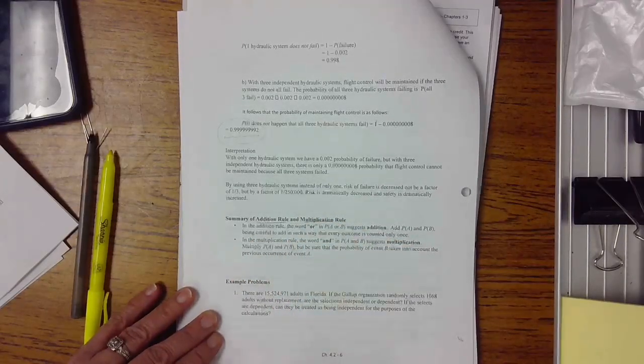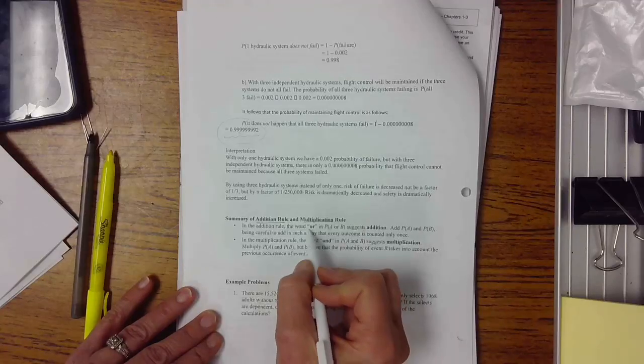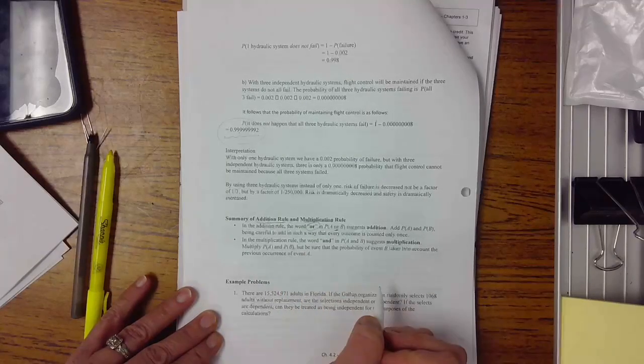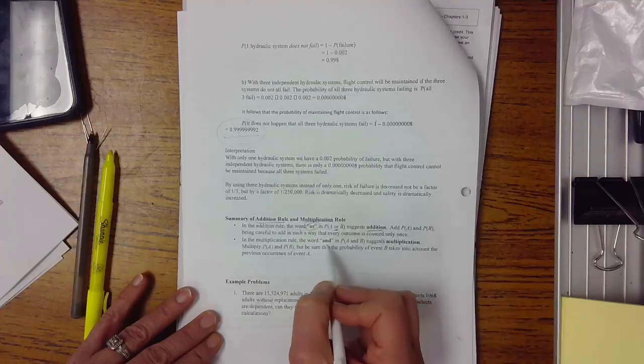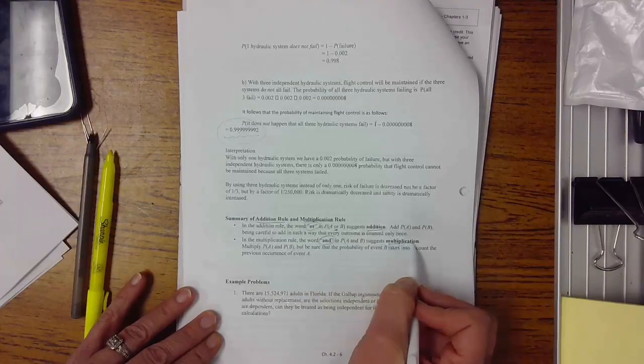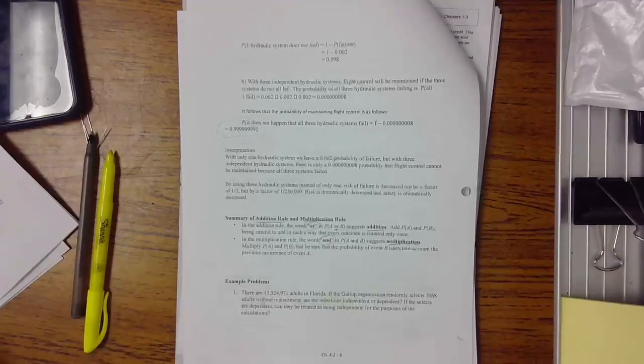Okay, so let's go ahead and look at the summary of the addition rule and also the multiplication rule. Just a reminder: if we have the word or, with the probability that one event or another event happens, that suggests addition. If we have the word and, that's going to suggest multiplication. So let's look at some example problems.